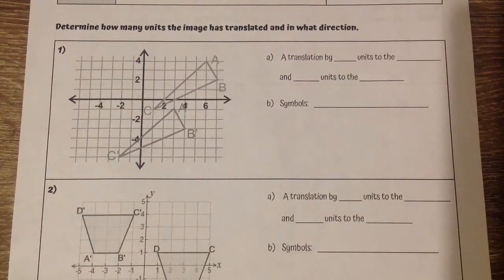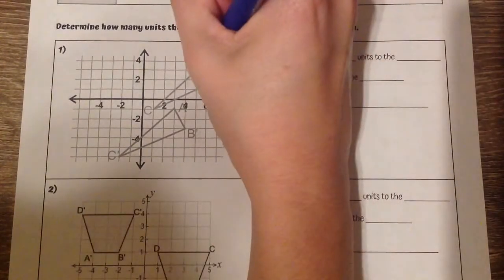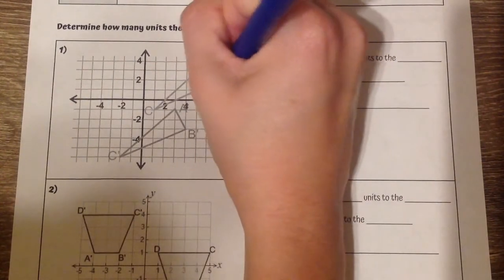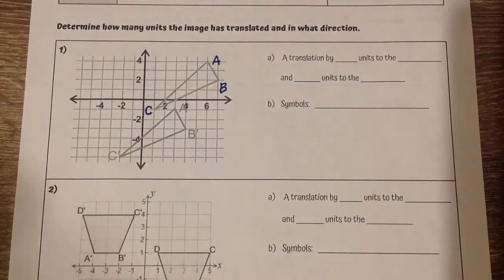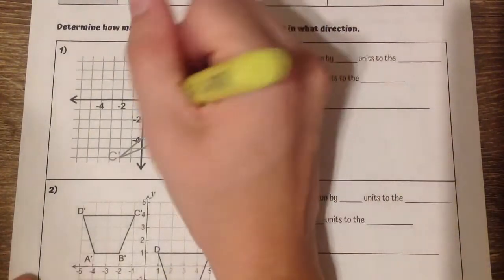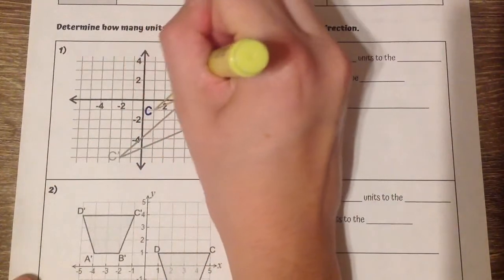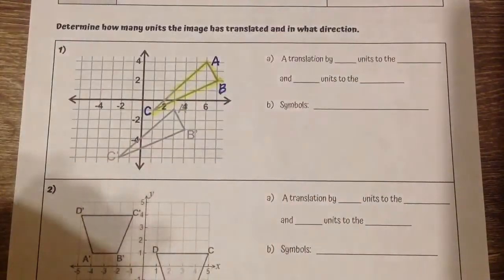Determine how many units the image has translated and in what direction. So, our original image, it's kind of hard to see here, so I'm going to write over it. We've got A, B, C. Okay. So we have our original image and translated.